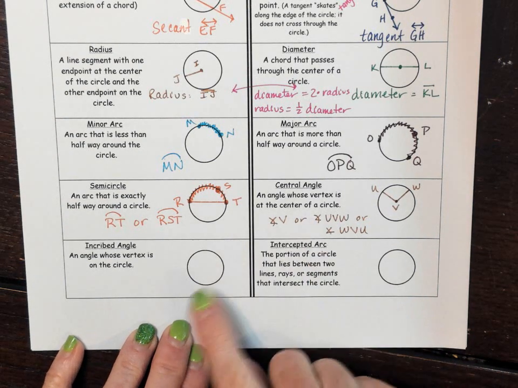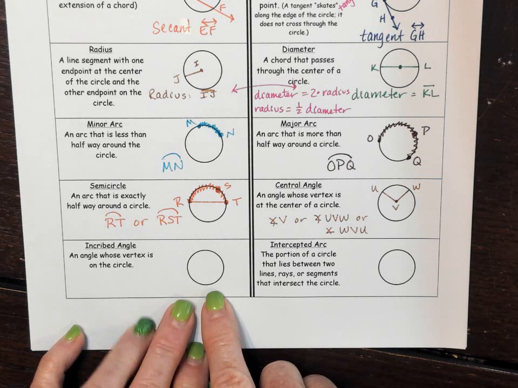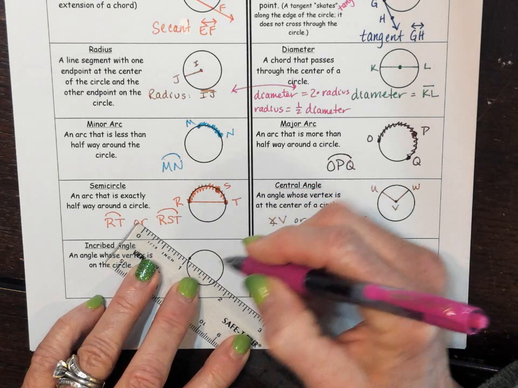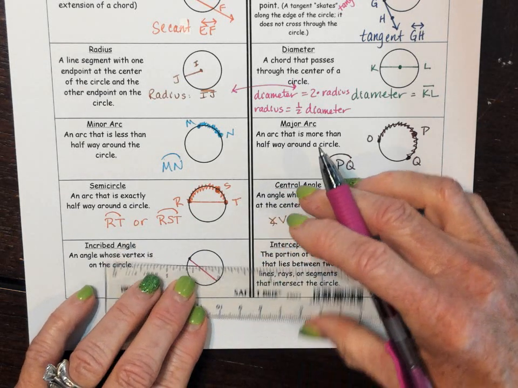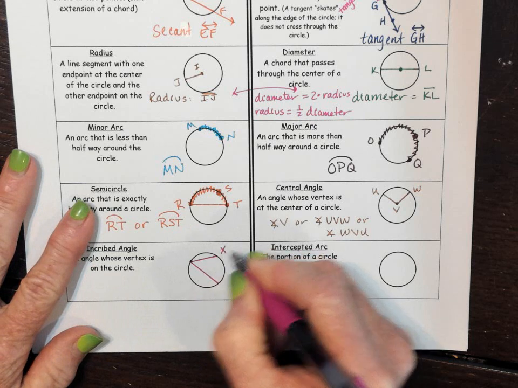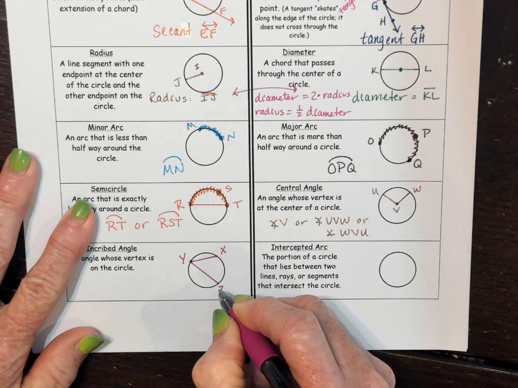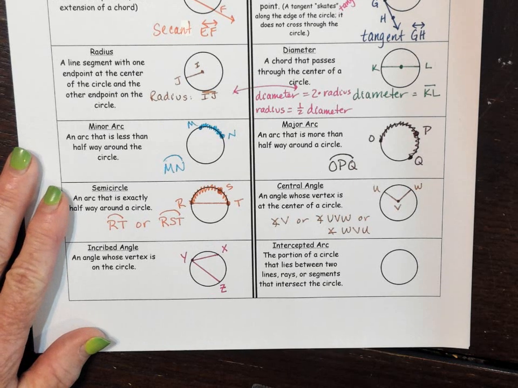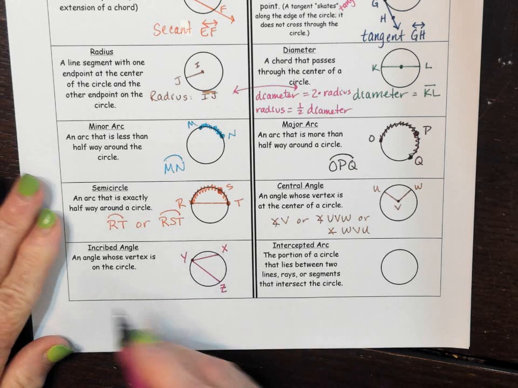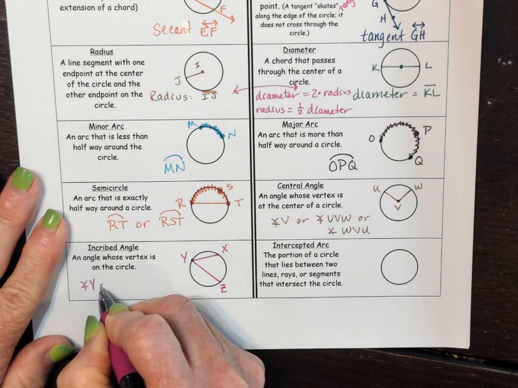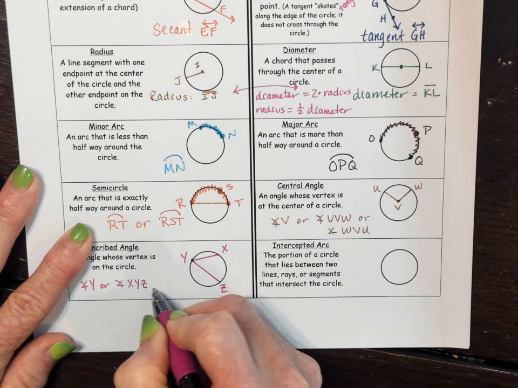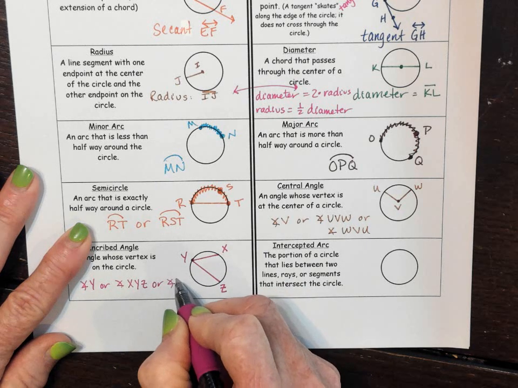Okay, central angle, inscribed angle. This is an angle whose vertex is actually on the circle. So vertex on the circle would be an angle that looks like this. X, Y, Z. And that inscribed angle, again, because there's only one angle with this vertex, we could say just angle Y. Or we could use the three-letter name XYZ, or angle ZYX.